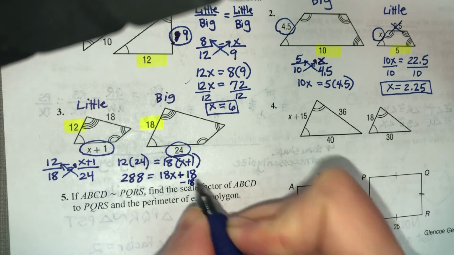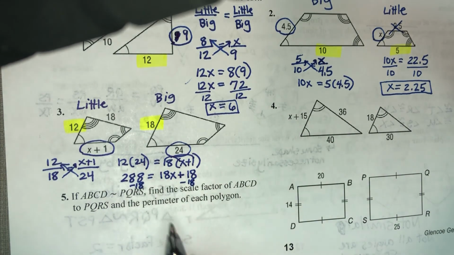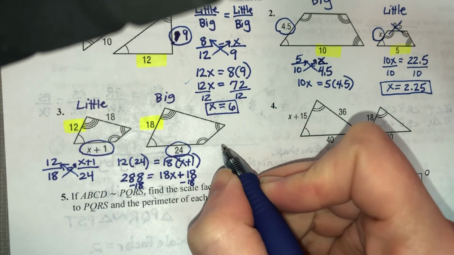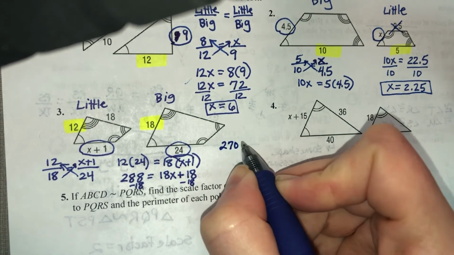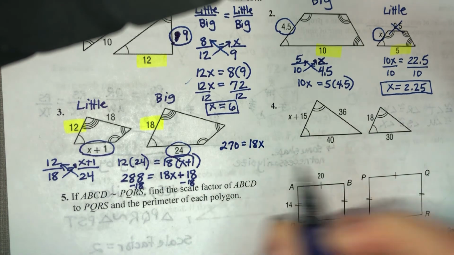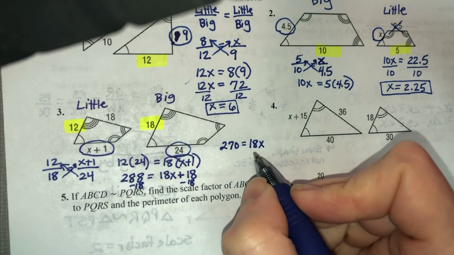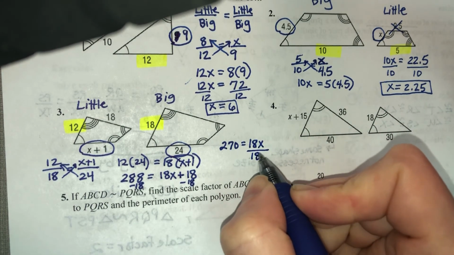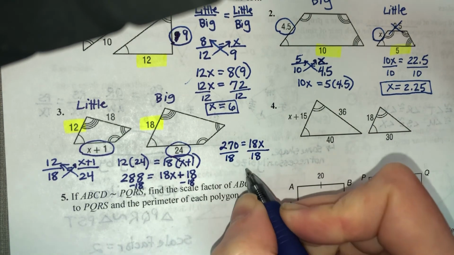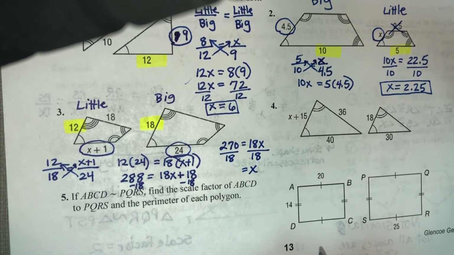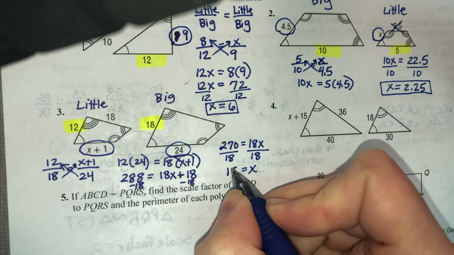So we'll subtract 18 on both sides. 288 minus 18 is equal to 270, and that equals 18x on the right. So then the last step is to divide by 18 on both sides of the equation to get x by itself. 270 divided by 18 equals 15.